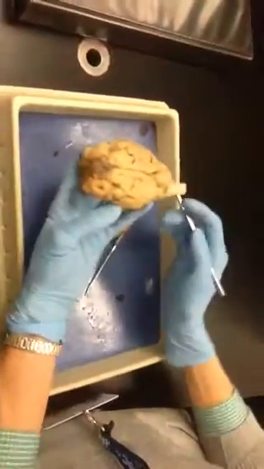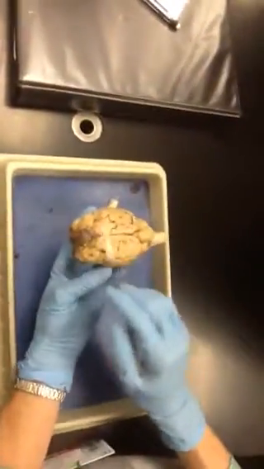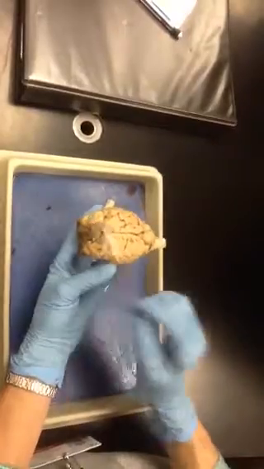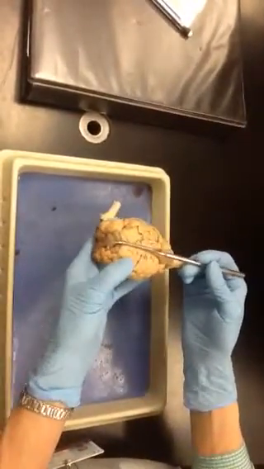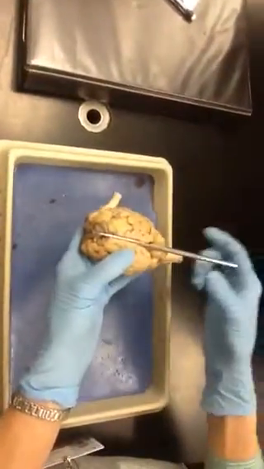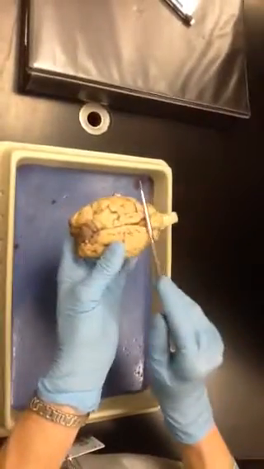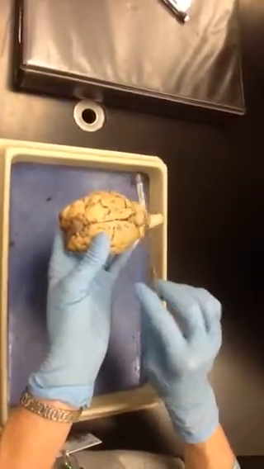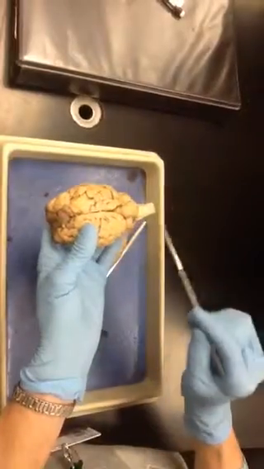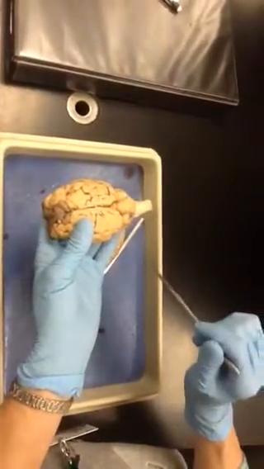Okay? Major features here. First, this region here is the cerebrum. This is the longitudinal fissure that separates your brain into right and left sides. This is the cerebellum. This is the transverse fissure between the cerebrum and the cerebellum. This is your spinal cord.